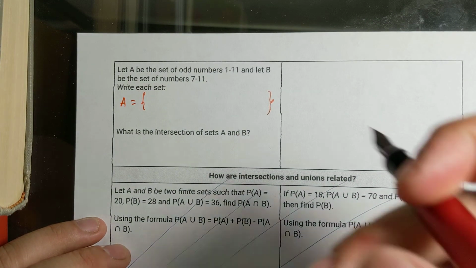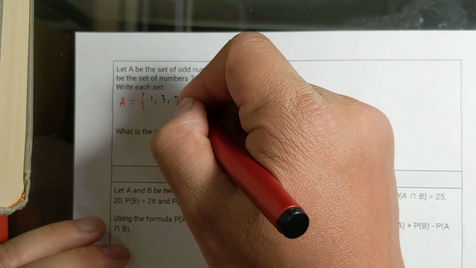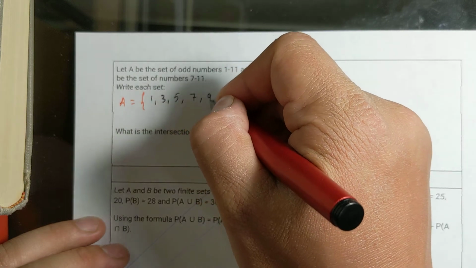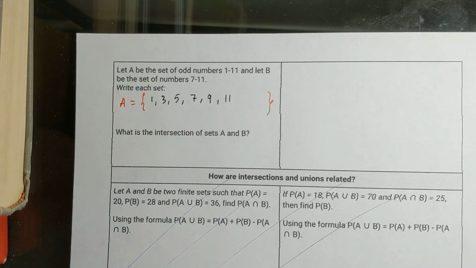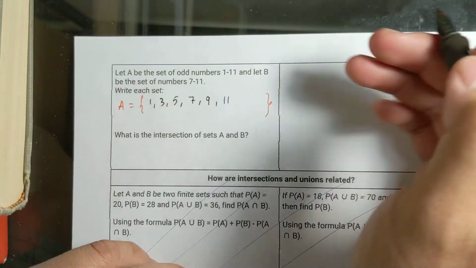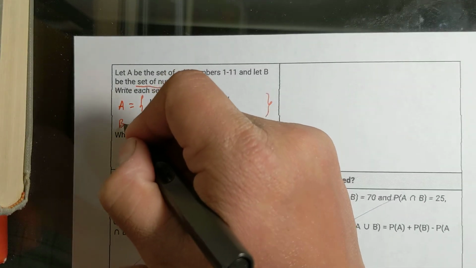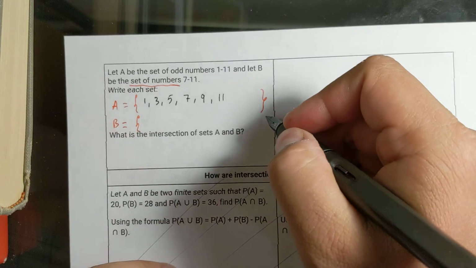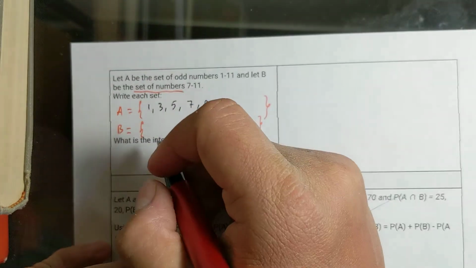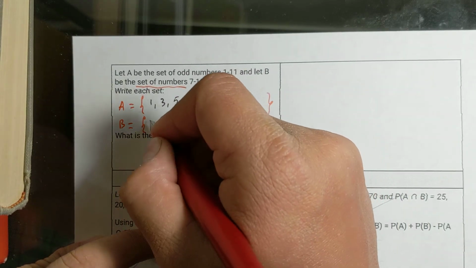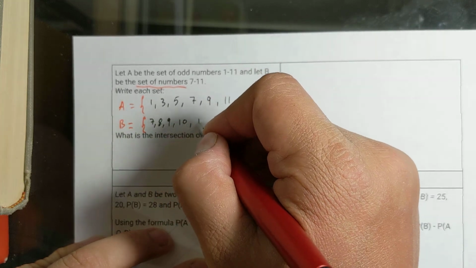So 1 to 11, we will have odd numbers only: 1, 3, 5, 7, 9, 11. Second, let B be the set of numbers from 7 to 11. Just a set of numbers, meaning it's going to be everything between them. As long as they are numbers, you have to put them in there. So in here, it's going to be 7, 8, 9, 10, 11.